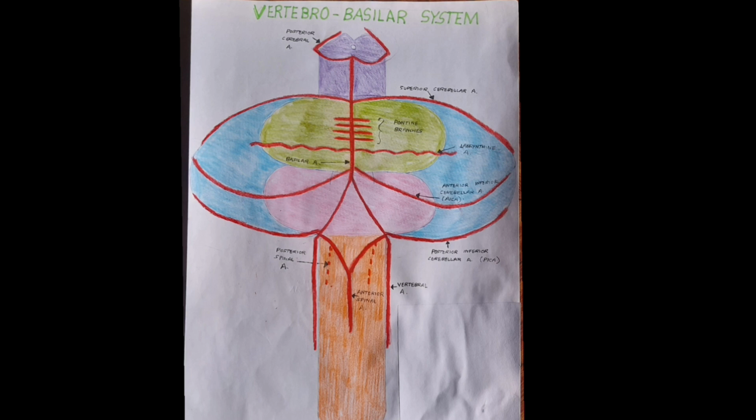Both the vertebral and carotid arteries are in the subarachnoid space, so they are floating in the cerebrospinal fluid. Then from there, they give off the branches which will be seen here.